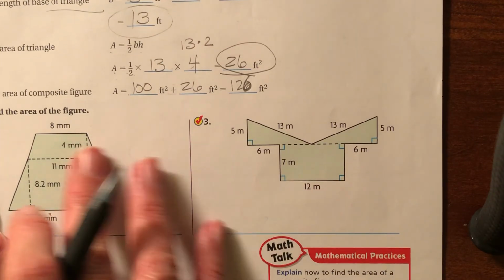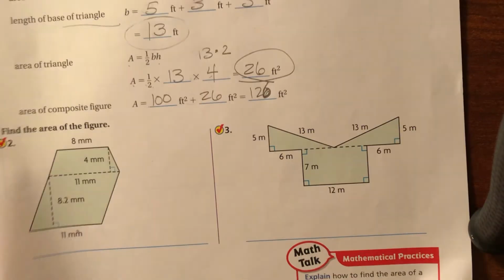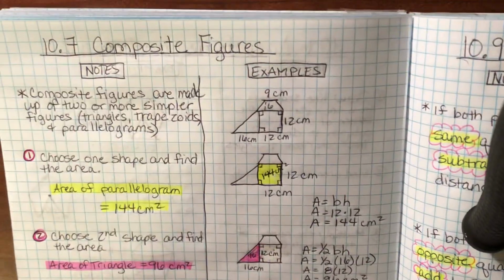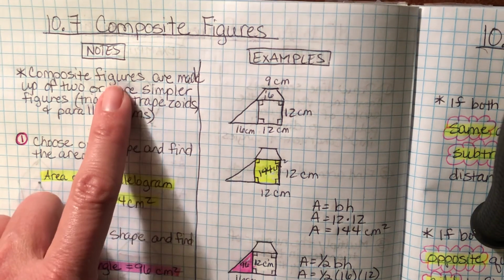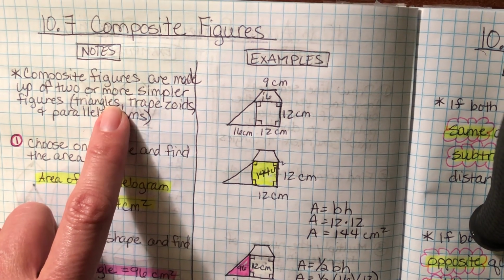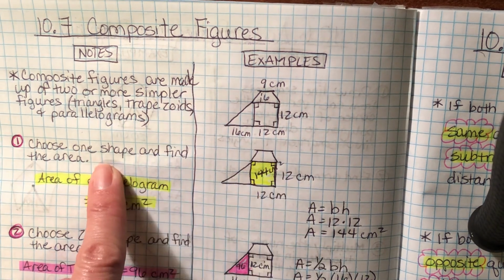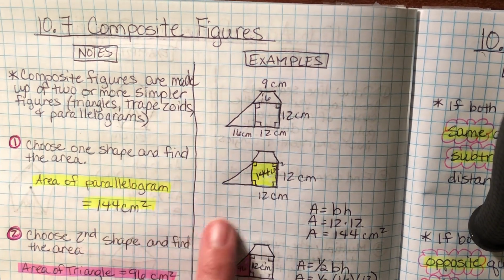Okay, and you just keep going just like that. Let's take a look at our notes real quick. All right, composite figures. Composite figures are made of 2 or more simpler figures, triangles, trapezoids, parallelograms. Here's an example. Choose one shape and find the area.